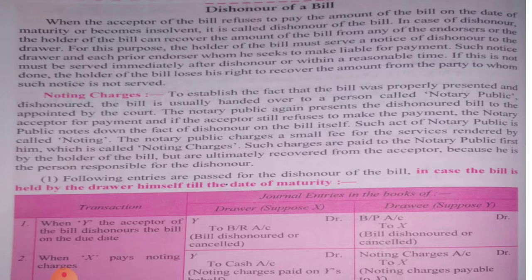So when a bill is dishonored, there will be some liability which is called noting charge. To establish the fact that the bill was properly presented and dishonored, the bill is usually handed over to a notary public appointed by the court. The notary public again presents the dishonored bill to the acceptor for payment, and if the acceptor still refuses to make the payment, the notary public notes down the fact of dishonor on the bill itself.